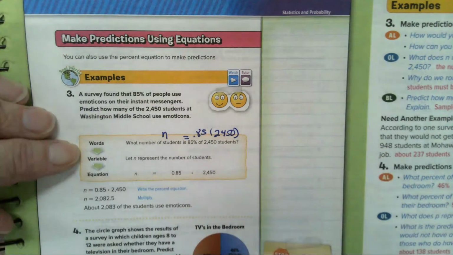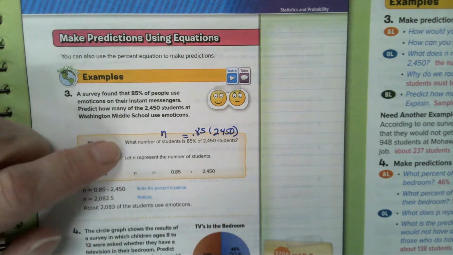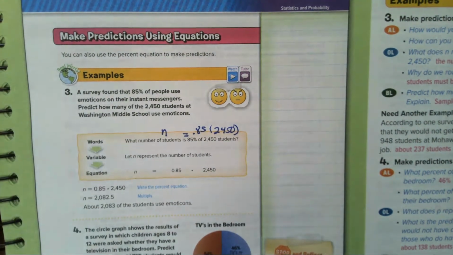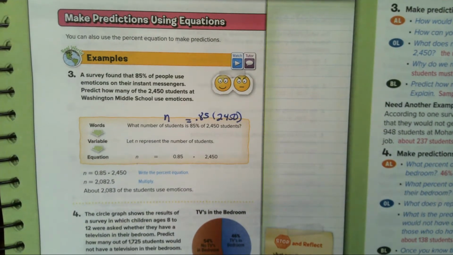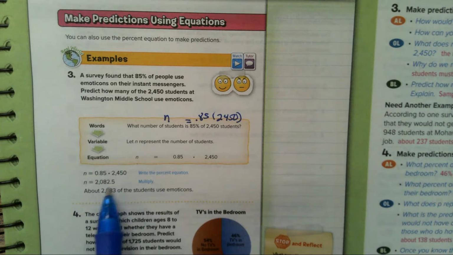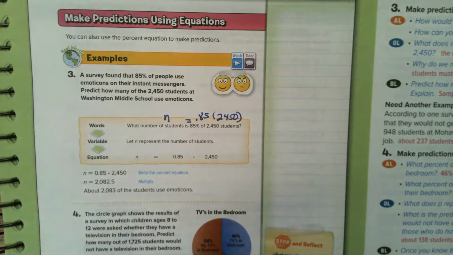So in this one, what number of students, I know you see the word of, but there it's just really more of a preposition. It's not representing times. N equals 0.85 times 2,450. And when you multiply that, you get 2,082 and 5/10, and they round it to the nearest student of 2,083. Remember, is means equals, of means multiply. Now let's look at number 4.